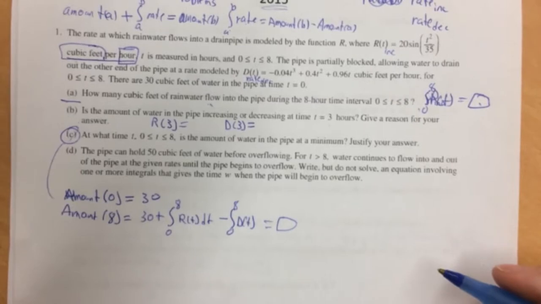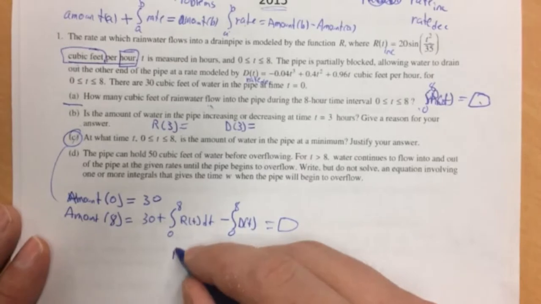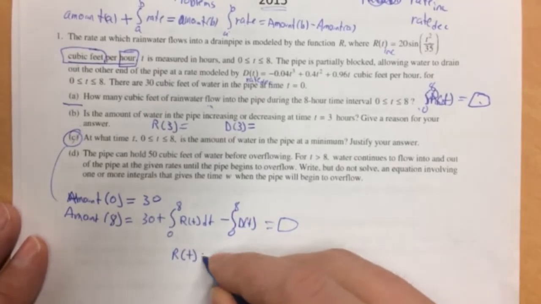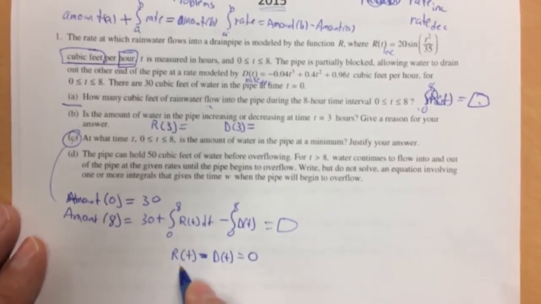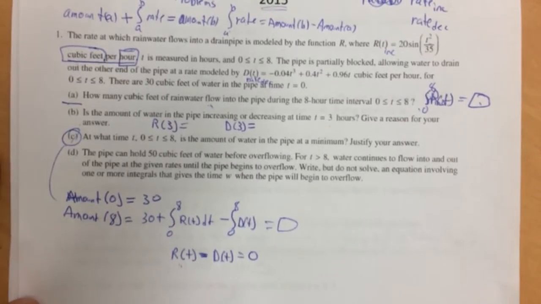But we also need to take into account the derivatives. Now, remember that we can have a local minimum or maximum when the rate of change is 0, when the derivative is 0. Well, the overall derivative is the rate that it's increasing by minus the rate it's decreasing by, set equal to 0. Because this is how much it's increasing by, this is how much it's decreasing by. When that difference is 0, we will have a local minimum or maximum.